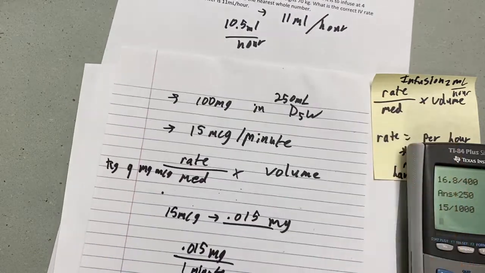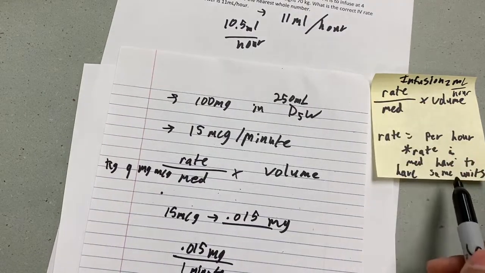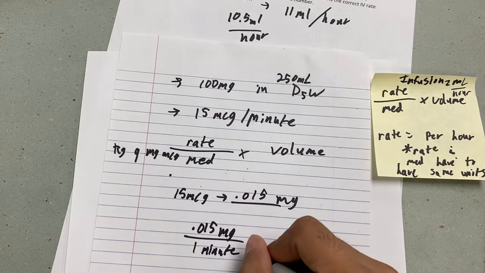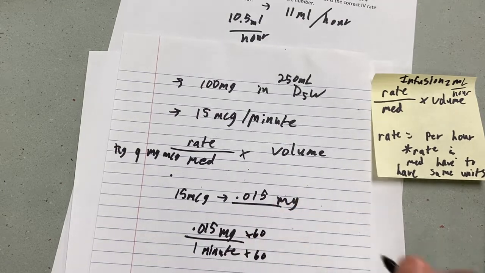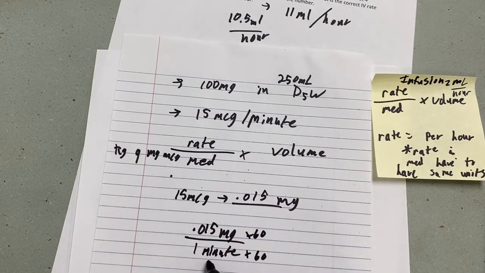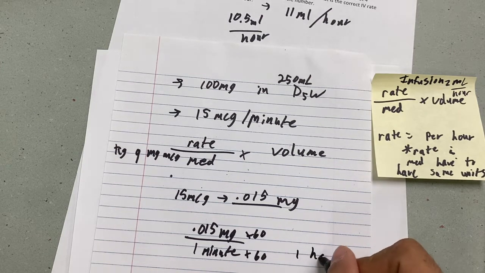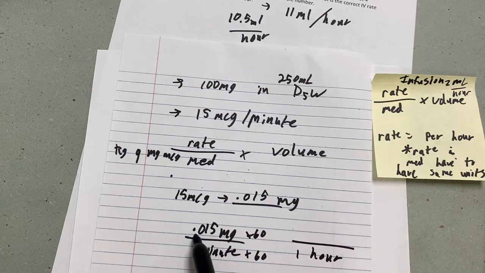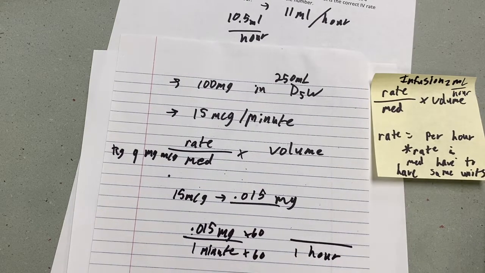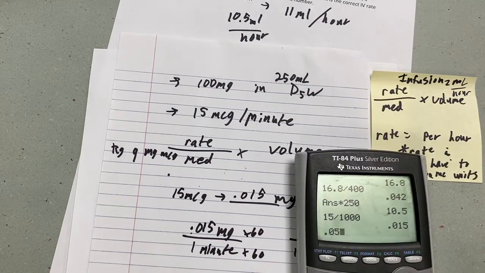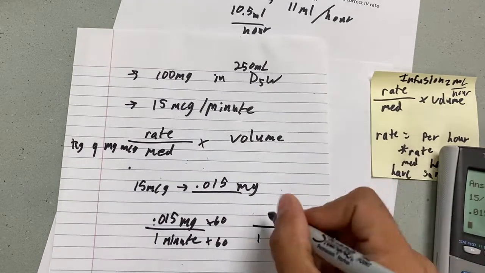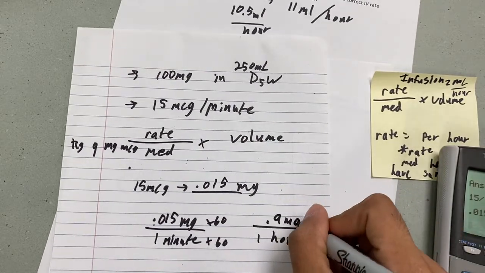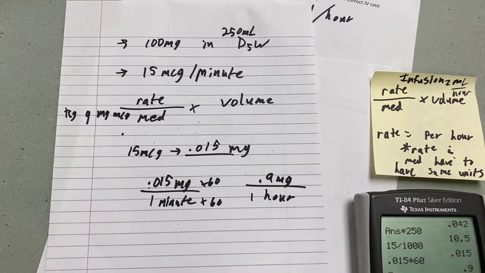And so this top value for the rate for the time here, it has to be in hours. And so we're in minutes. And so if we multiply the top and bottom by 60 to turn this 1 minute into 60 minutes, and that's our 1 hour. We'll multiply our 0.015 times 60. So we've got 0.015, it's already written from before. 0.015 times 60 gives us 0.9. So that's 0.9 milligrams for every 1 hour that goes by.